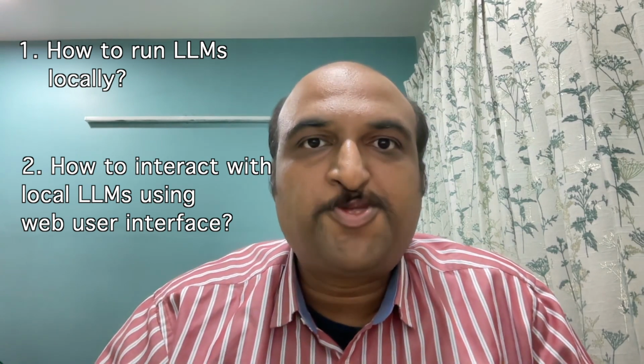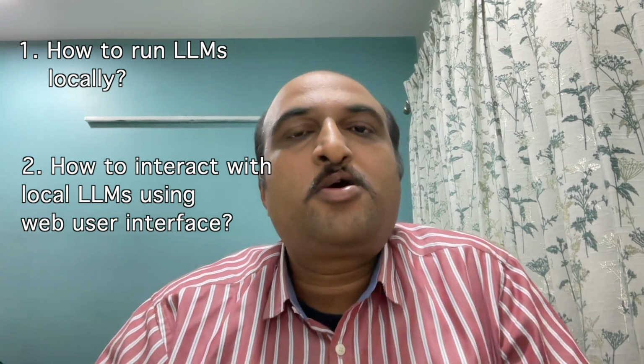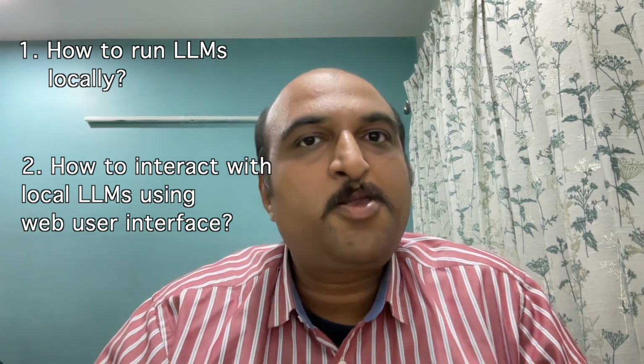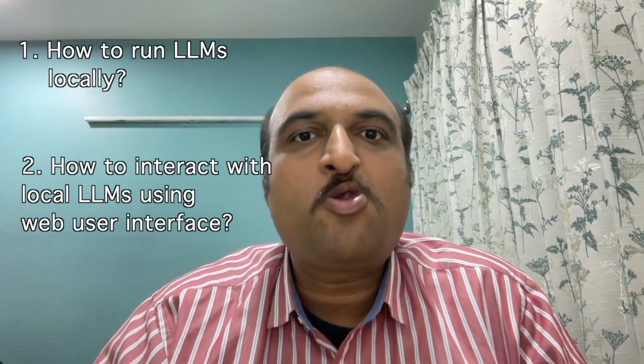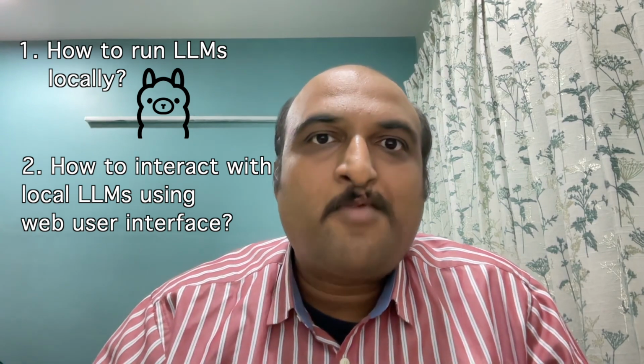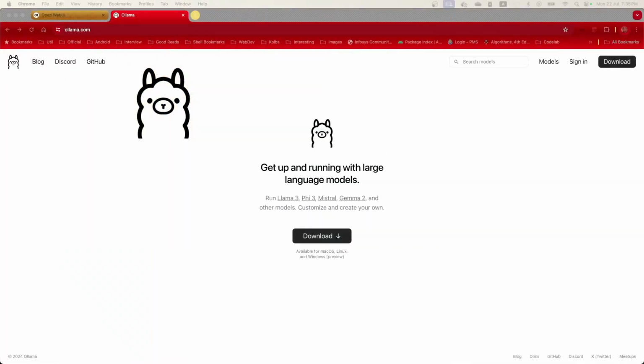Well, there are two things. One is how to install an LLM locally. For that, you have to use a tool called Ollama. Ollama is a kind of framework or platform which allows you to download and install these large language models locally on your machine. So let's see how to do it.